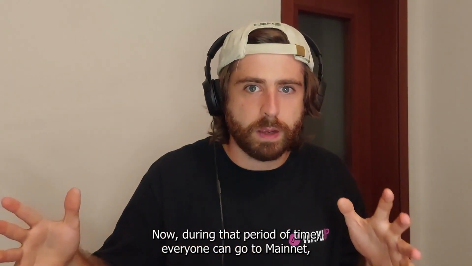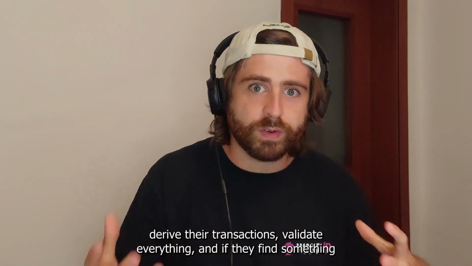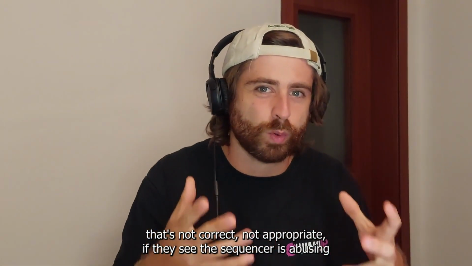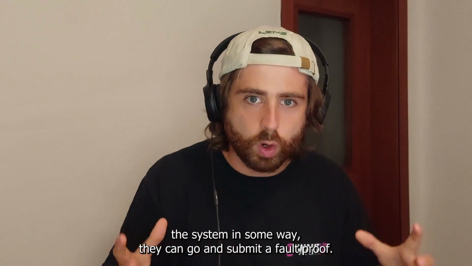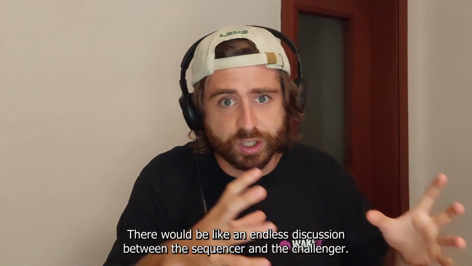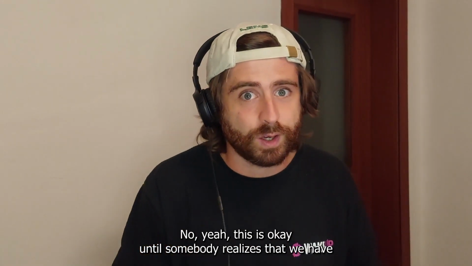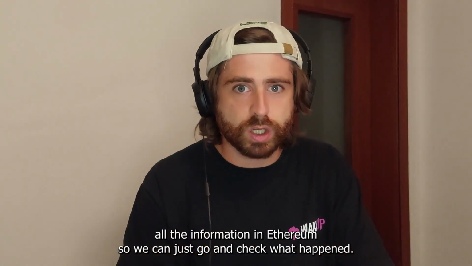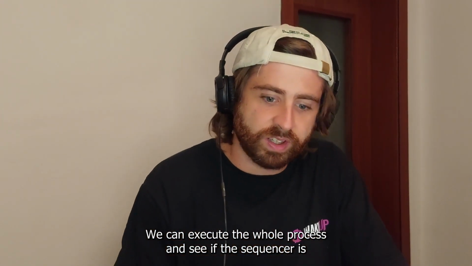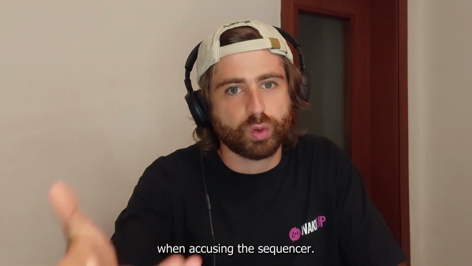Now during that period of time, everyone can go to mainnet, derive the transactions, validate everything, and if they find something that's not correct, not appropriate, if they see that the sequencer is abusing the system in some way, they can go and submit a fault proof. There will be like an endless discussion between the sequencer and the challenger, like, yeah, this is not okay, no, yeah, this is okay, until somebody realizes that we have all the information in Ethereum. So we can just go and check what happened, we can execute the whole process and see if the sequencer is effectively cheating or if the challenger made a mistake when accusing the sequencer.